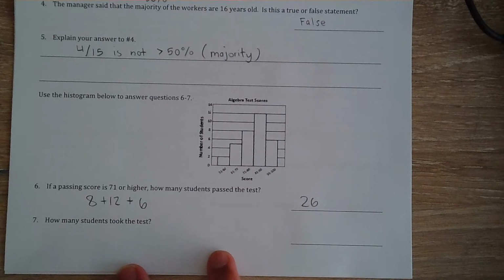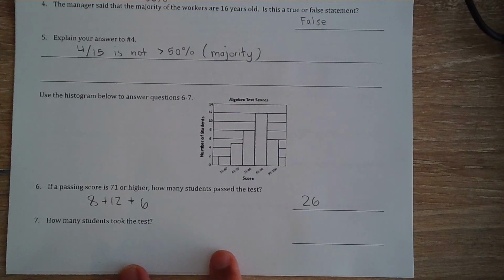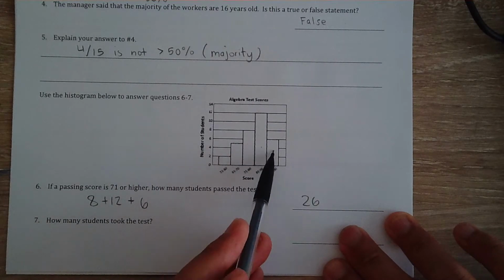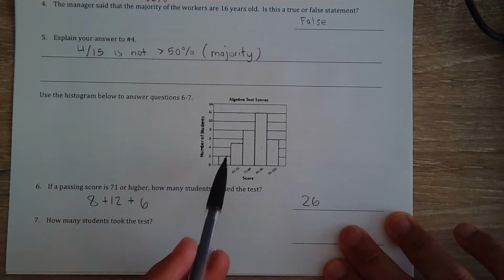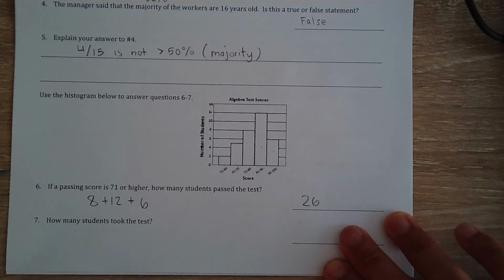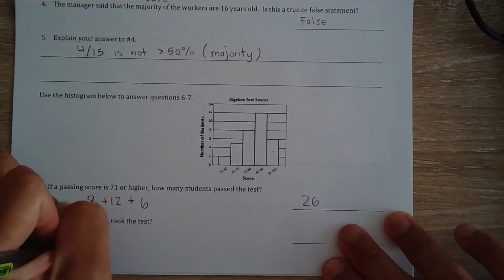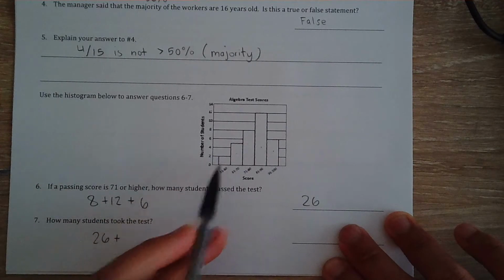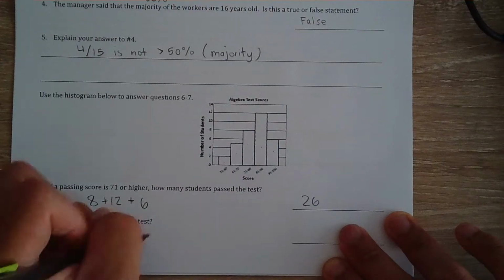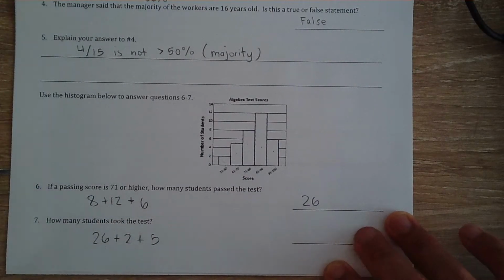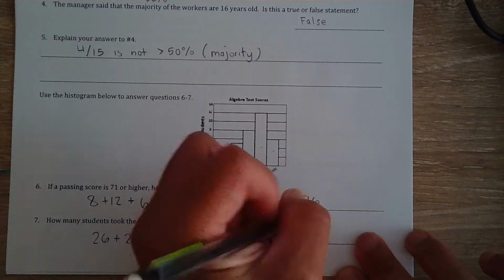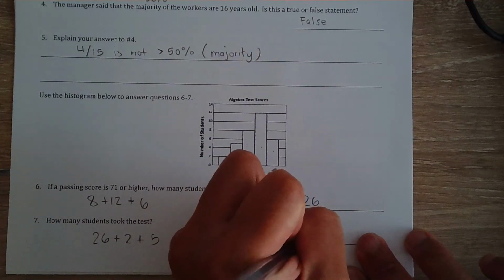All right, how many students took the test? Well, we already know that all of this would be 26, this one, and this one. So let's go ahead and add this and this to it. So let's see, 26 plus this height of 2 plus this height of 5. That gives us 26 plus 2 is 28. 28 plus 5 is 33.